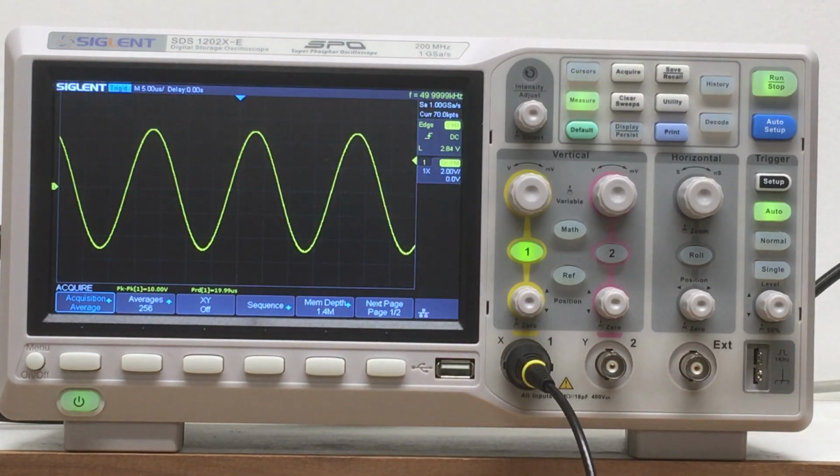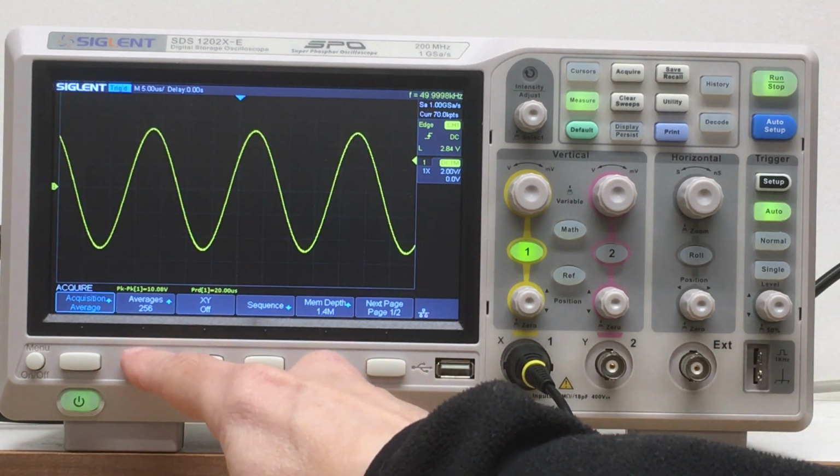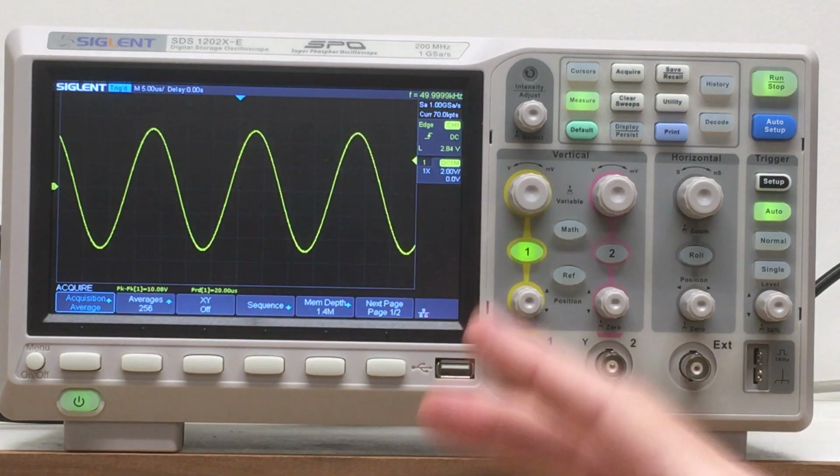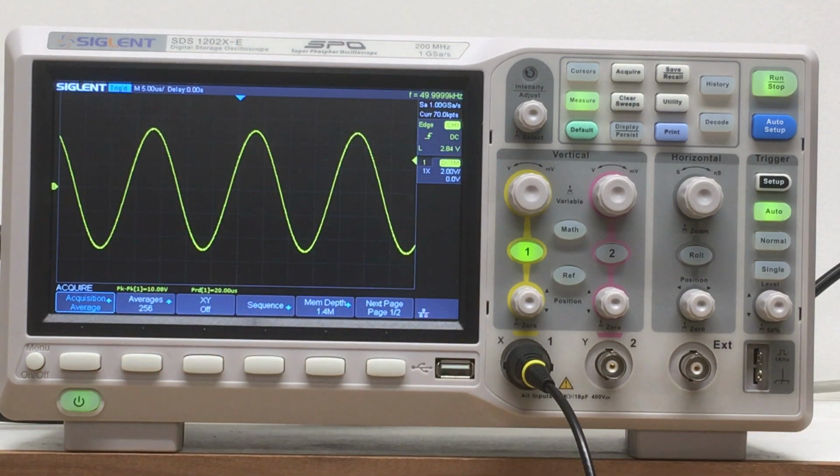My point is averaging is really good to get rid of noise, but when you use averaging, you have to be careful, because if you have a lot of averaging on, the signal isn't going to move instantaneously. It's going to take the oscilloscope a while to do all the averaging and then display what you want to see.